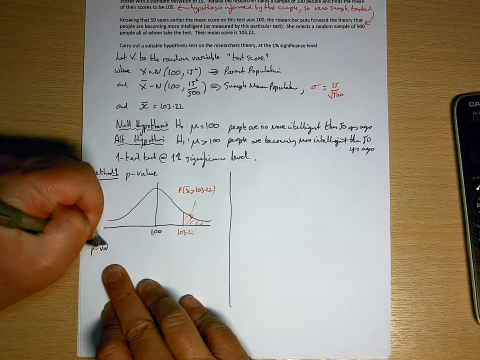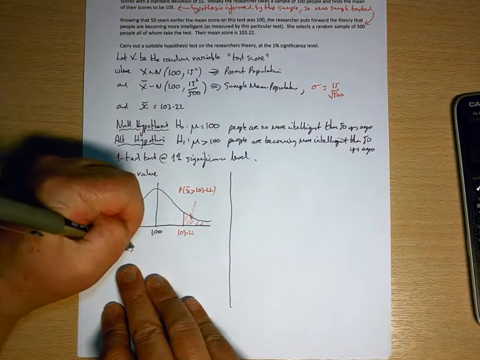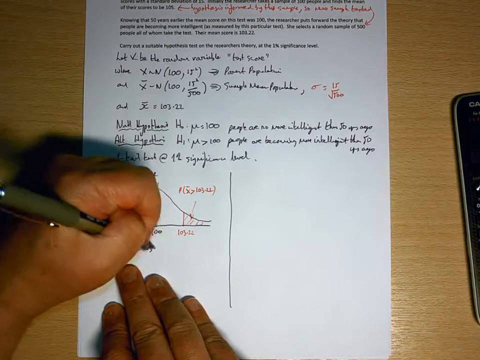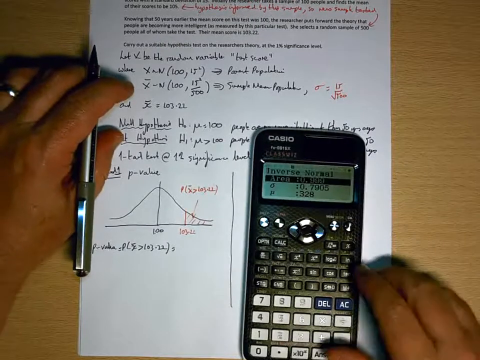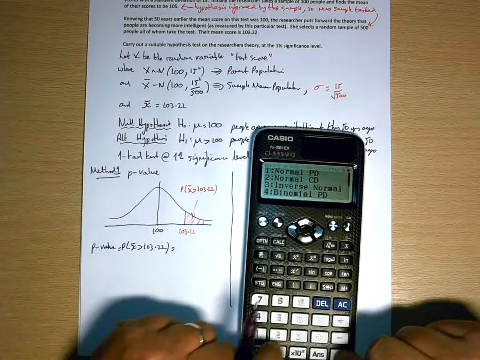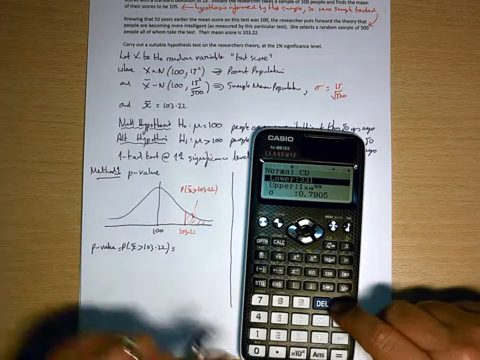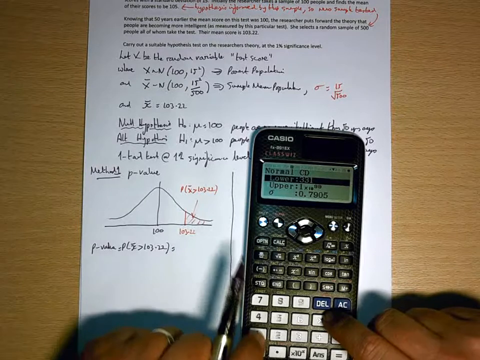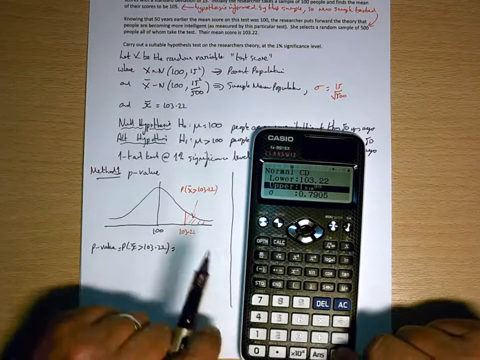So the p-value is going to be, which we can read off our calculator. So if we go to normal cumulative, and this time we've got a lower value of 103.22.